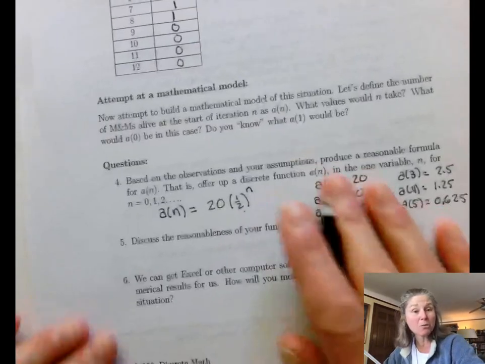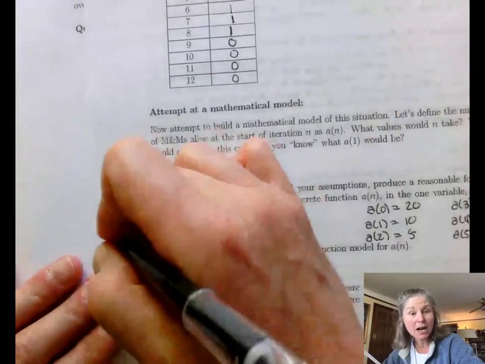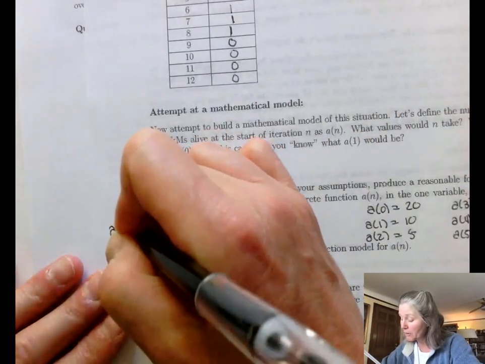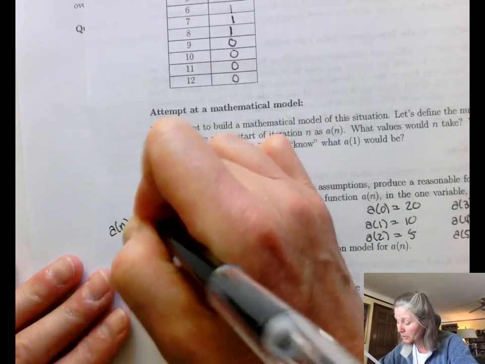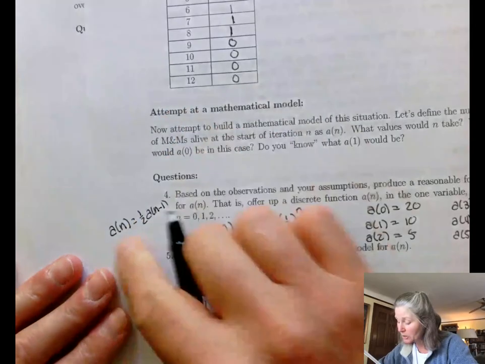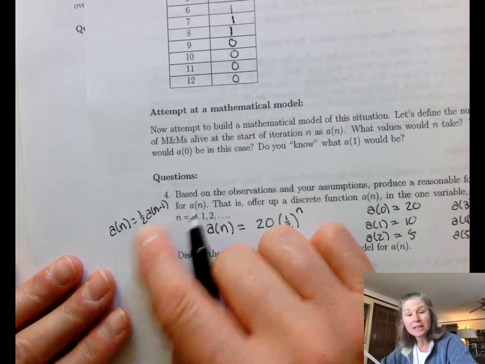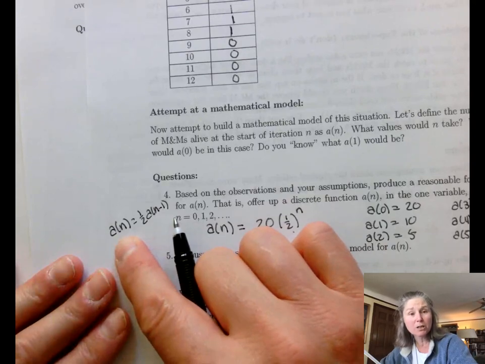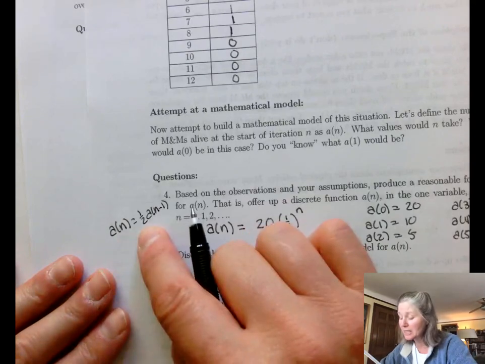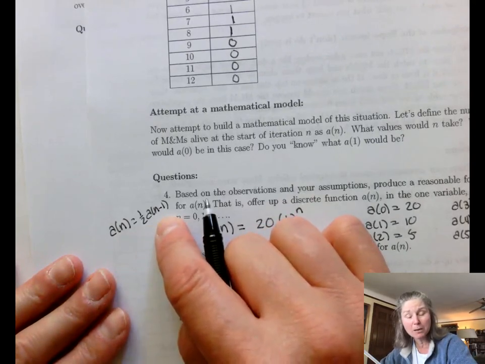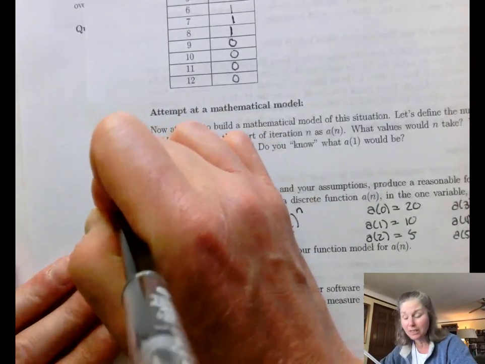Now, there are some other models you could have come up with here. In particular, you might have come up with a different model. You might have said, hey, a of n is going to be 1/2 of a of n minus 1. This is what we call a recursive formula for this process, and it says the number of MnMs in iteration n should be half what was in the previous iteration.